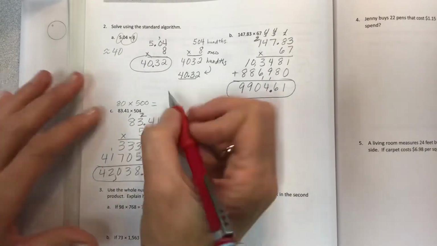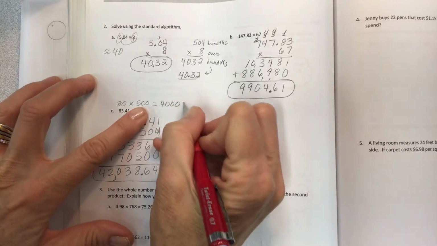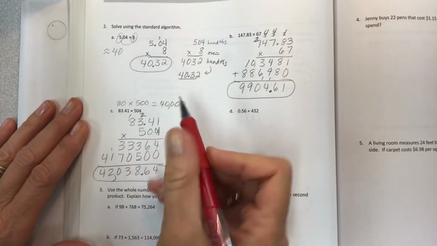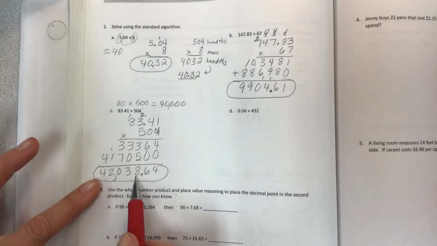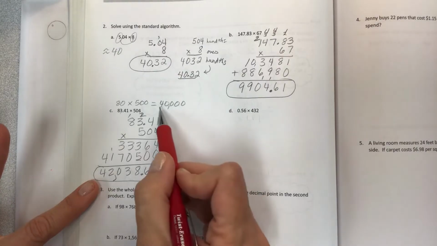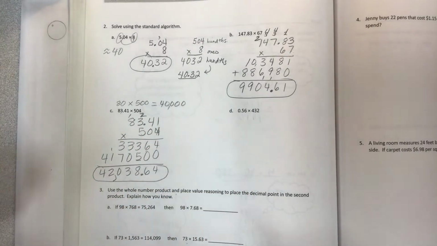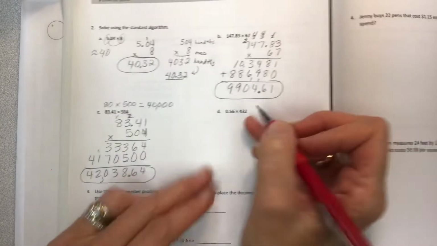just get a simple, here's my 40. I have 1 zero from the 80 and 2 zeros from the 500. I have 40,000 here. I have 42,000 here as the whole number. You can kind of disregard it when you're rounding because I just want to know if I placed the decimal right. Okay? And I did. And so that, again, goes back to that objective.